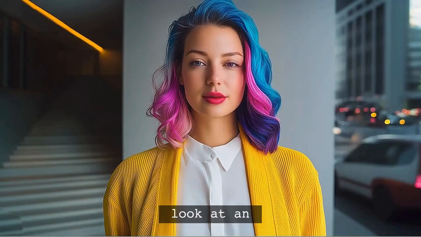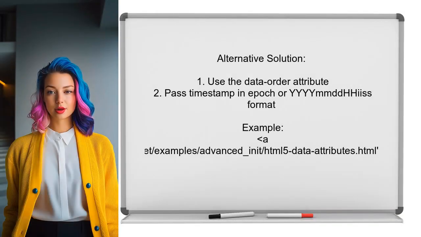Let's take a look at an answer from another user. An alternative solution from another user suggests using the data-order attribute. This method involves passing the timestamp in either epoch format or as a string in the YYYYMMDDHH format.